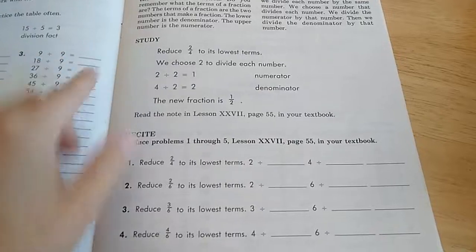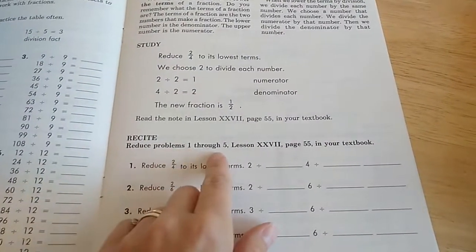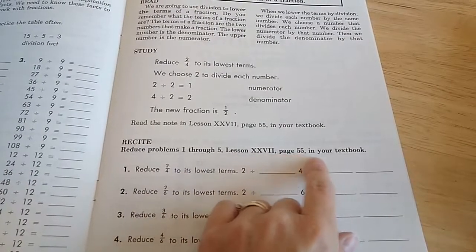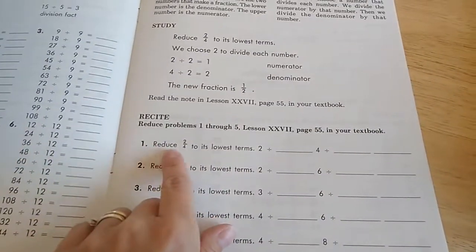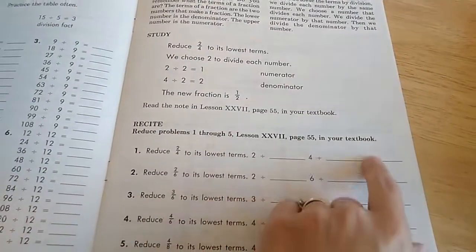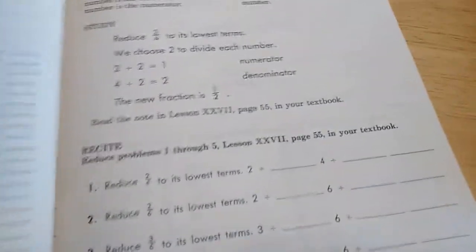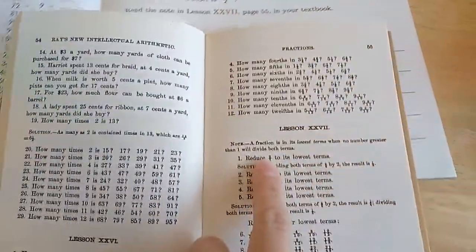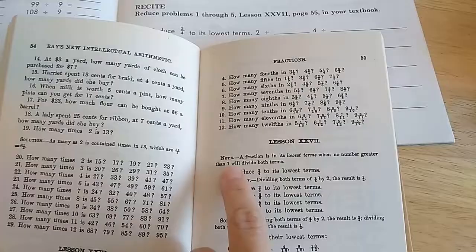So here they studied this, and then they recite reduce problems 1 through 5 in lesson 26 on page 55 in your textbook. Reduce 2/4 to its lowest terms. 2 divided by what? 4 divided by what? So what would the lowest fraction be? Sorry, I'm trying to focus in. That's better. So here is what they would do.